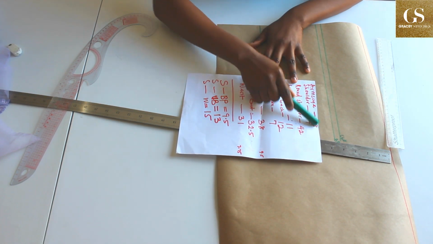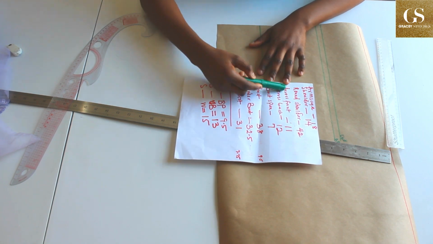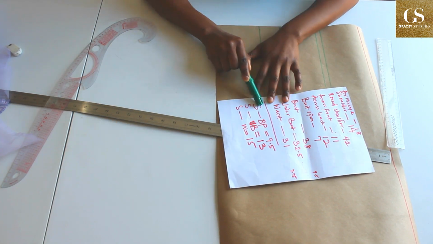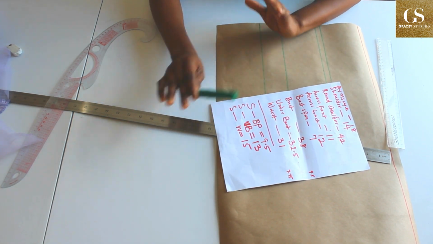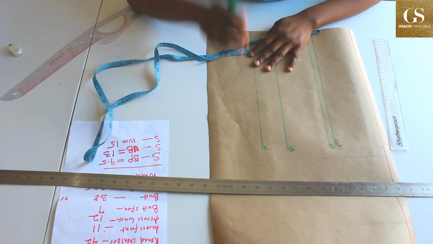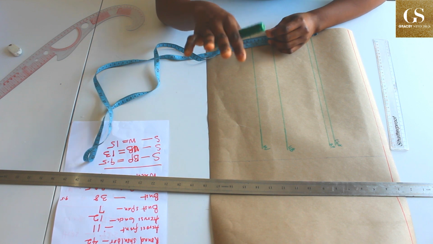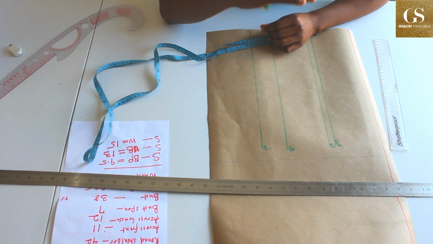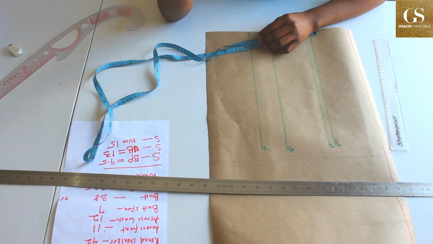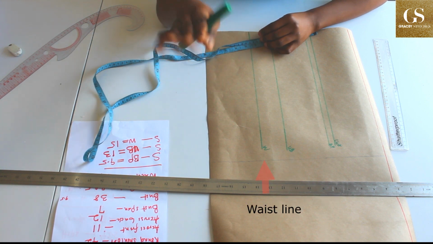These are the measurements that I'll be using to draft the pattern. I've already written them down, and then as we go along, I'll be mentioning them to you. So just to make this tutorial fast, I've already drawn out the horizontal lines, the chest line, the bust point line, the under bust line, and then the waist line.